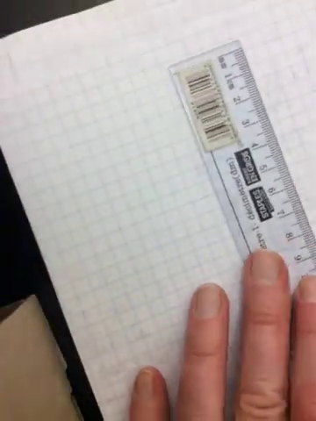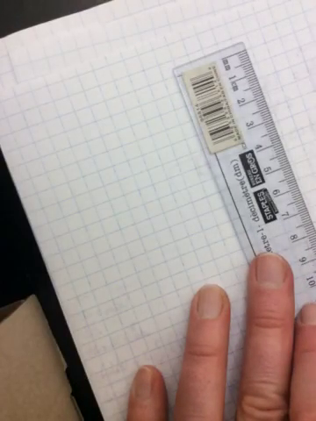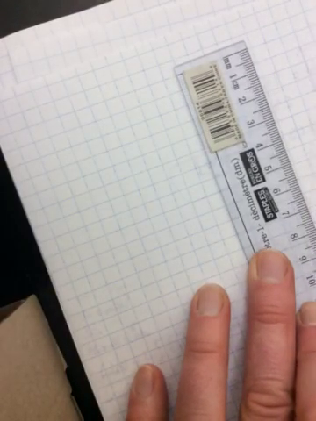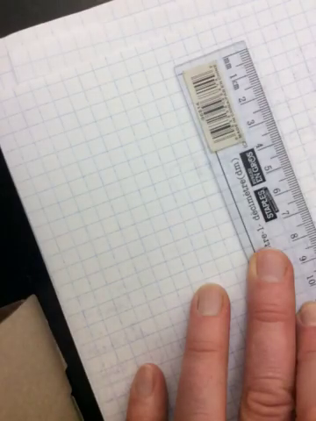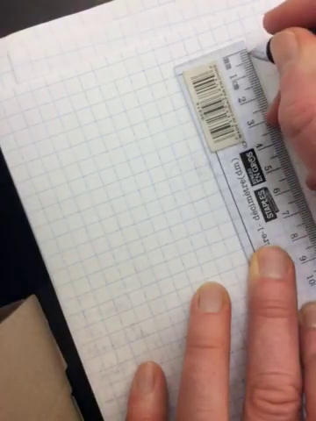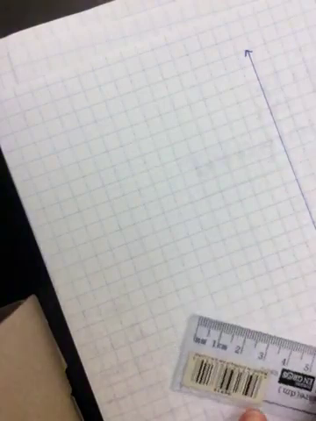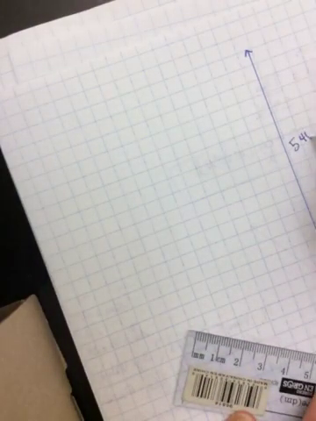Okay, let's try that again. 10.8. Switching pens too. Okay, so this is my 5,400 meters north.